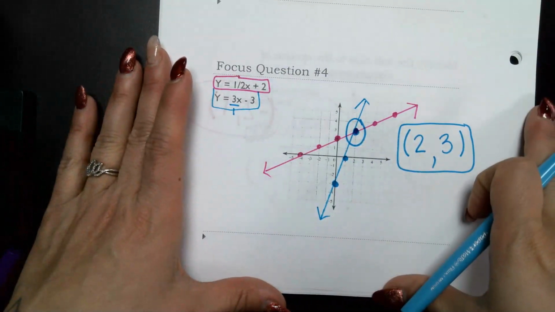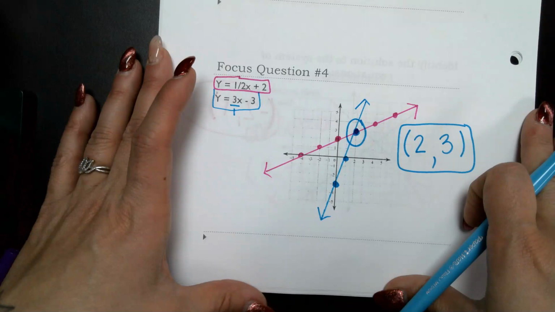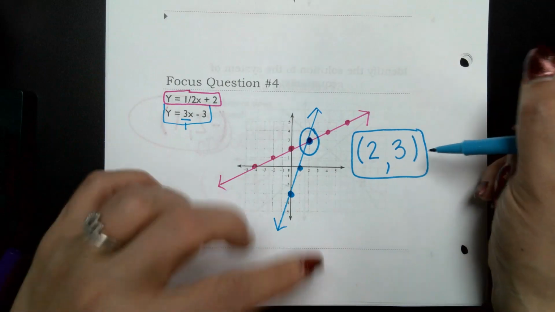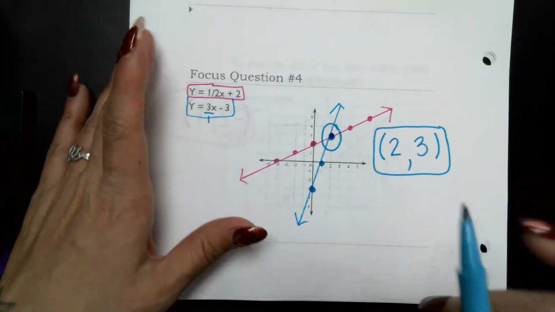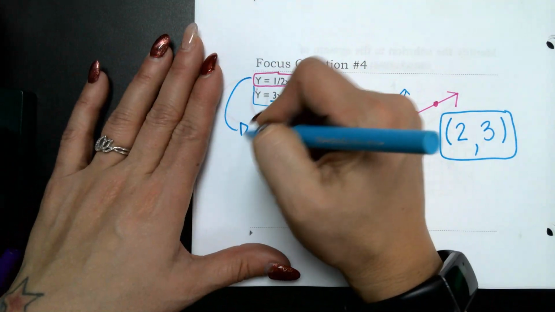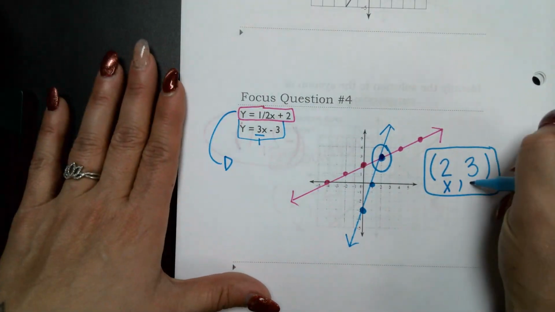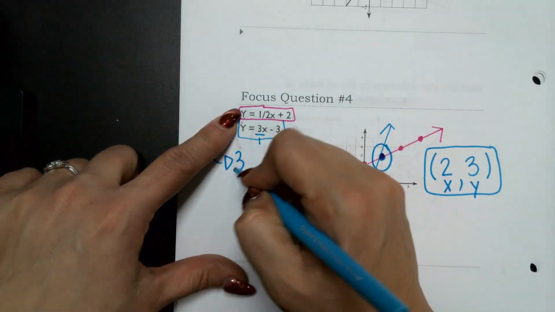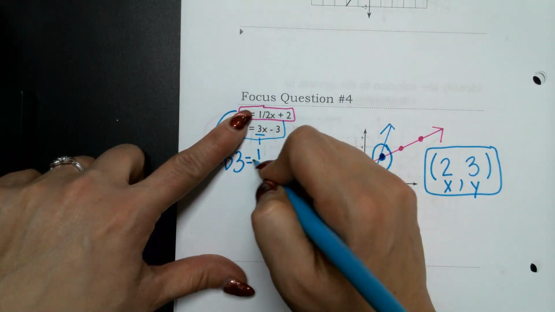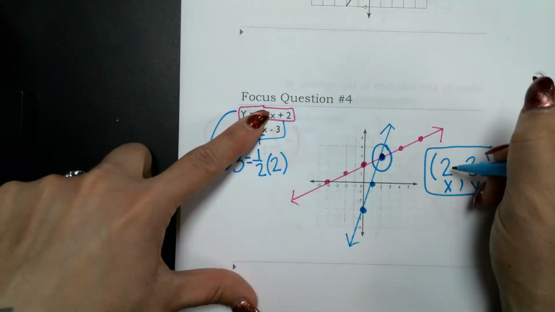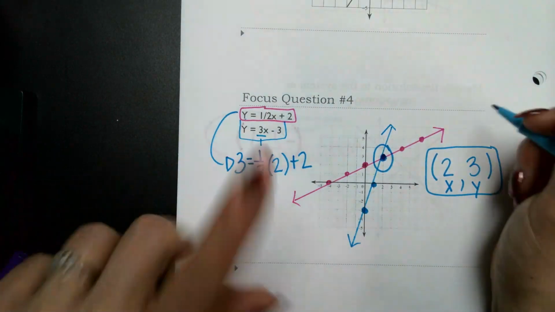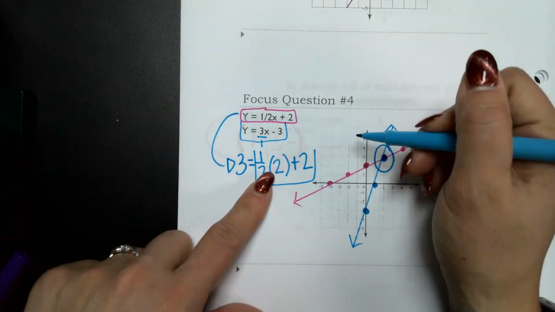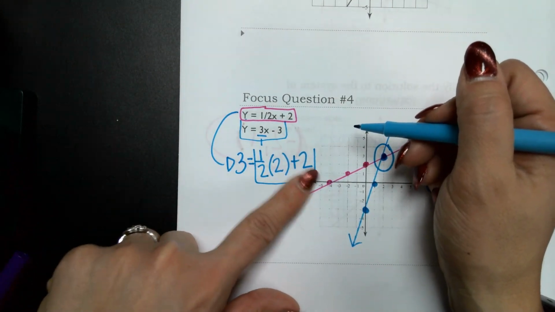Now, don't turn the page yet. Don't turn the page. Okay? If I just told you the ordered pair 2, 3 is the solution, watch. I need you guys watching this. Watch what happens when I plug in a 2 and a 3 for x and y. If my y is supposed to be 3, I'd put it there, equals, and then 1/2 times x, which was 2, plus 2. I want you to see what happens. What's half of 2? Half of 2 is 1. And what's 1 plus 2?